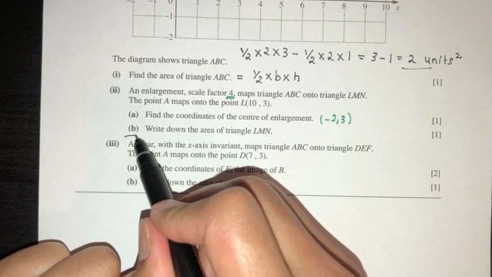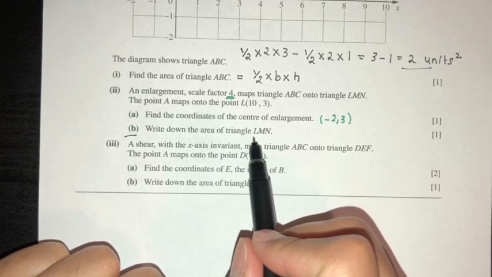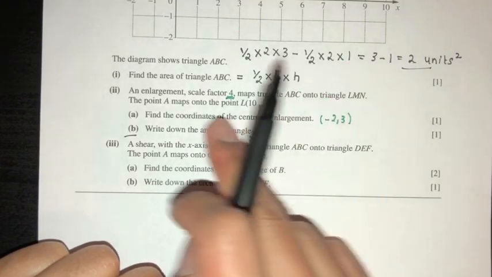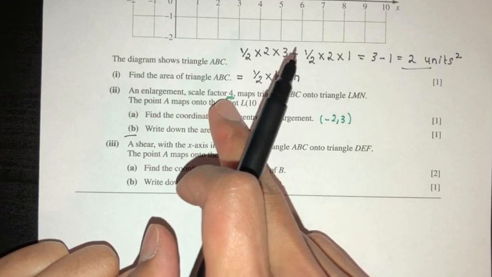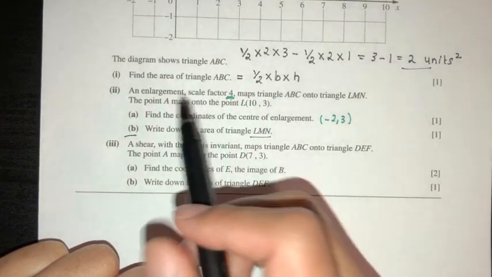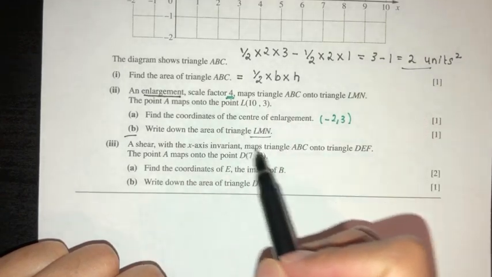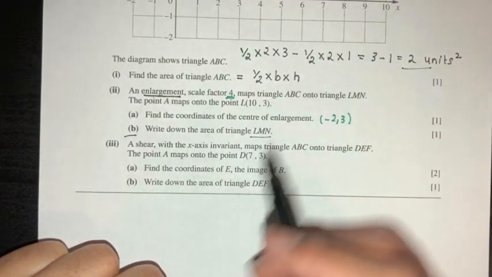Now for part B, write down the area of triangle LMN. As you can see, LMN is obtained after an enlargement of scale factor 4. Since we have an enlargement, the area will not be the same. It has to be enlarged by a factor of 4.